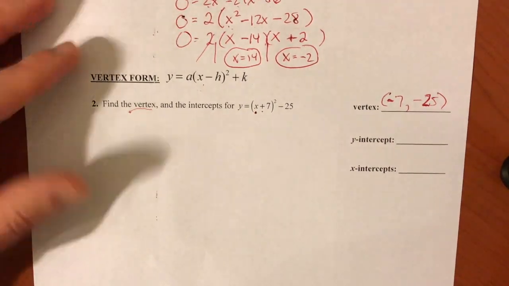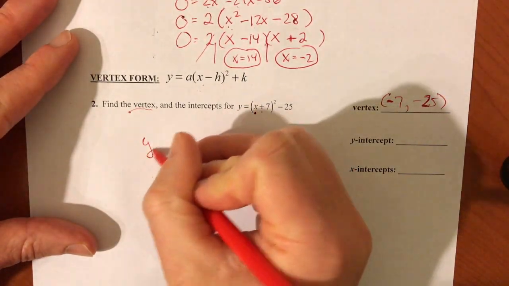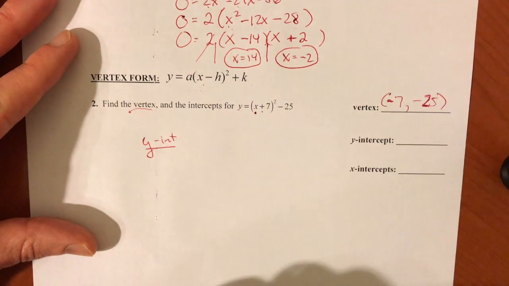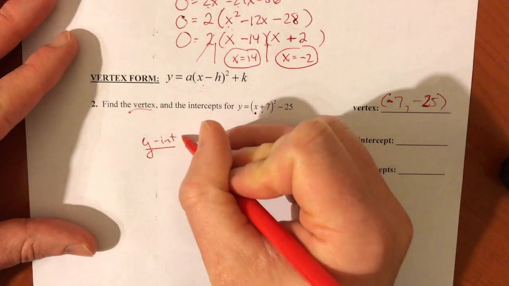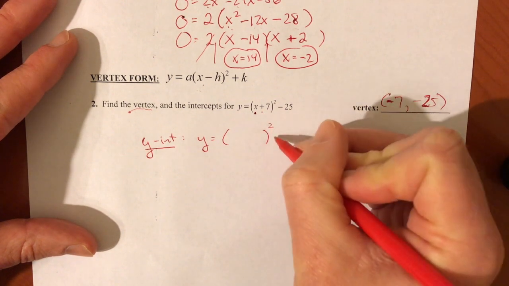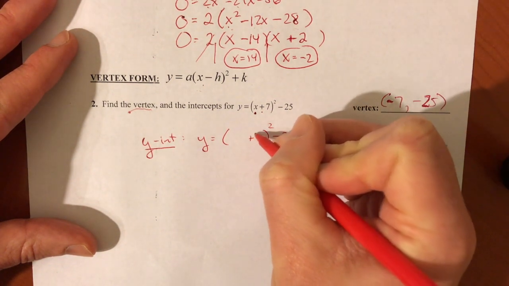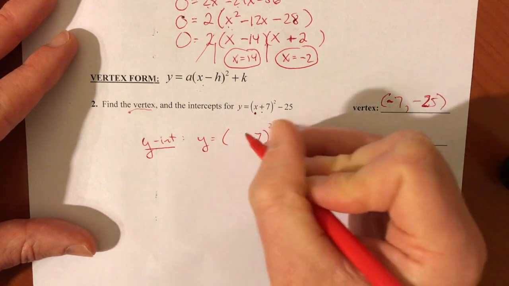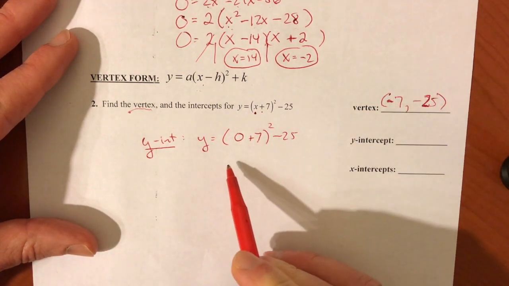The same rules apply though. The y-intercept means you have to plug in 0 for x. Just be careful, because when you do this, you actually have to do a little work after it. Unlike in standard form where it's just the number that's left on the end, because now you've got this.